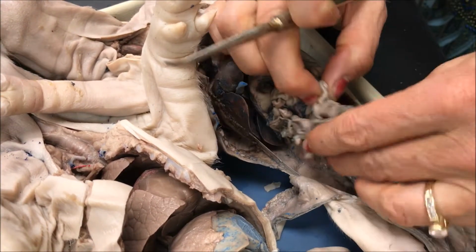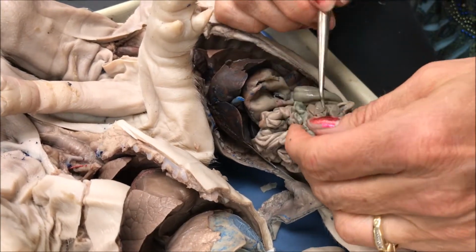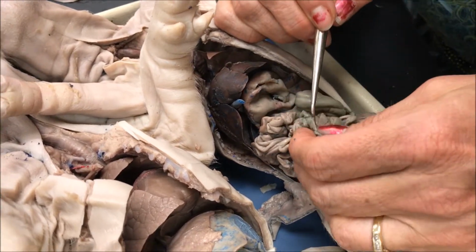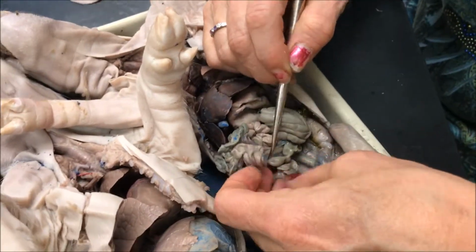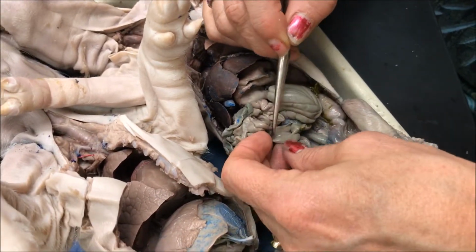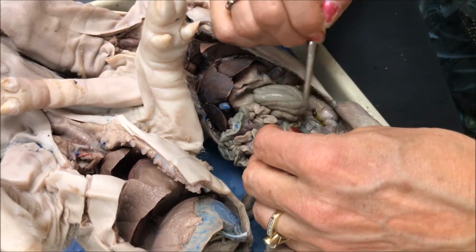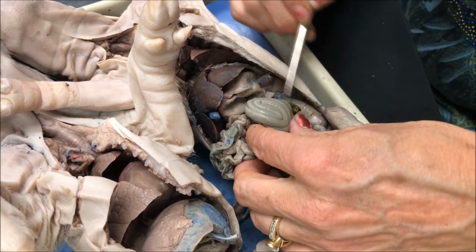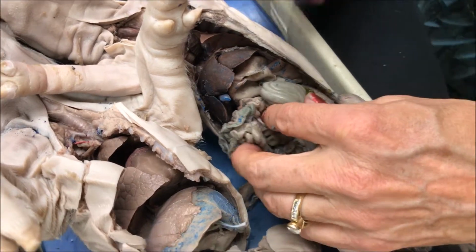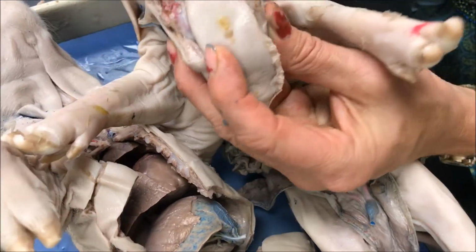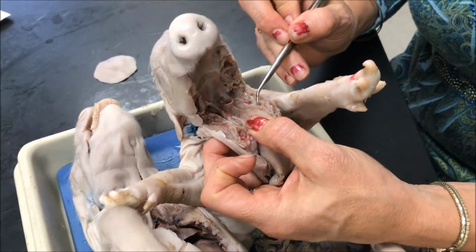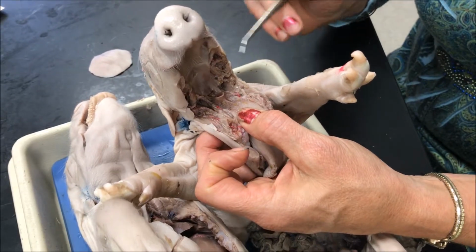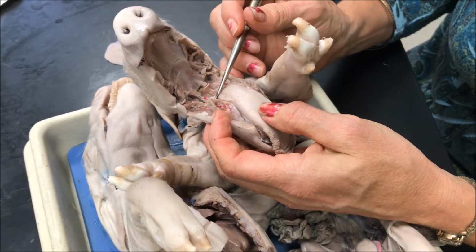The jejunal ileum is this mass of squiggly stuff that contains the villi to absorb the nutrients. At the end of the small intestine is this finger-like dead end called the cecum, which contains microorganisms to digest cellulose. The colon is this part right here, which absorbs water and minerals. The lower jaw is called the mandible to crush the food. The little bone that you cut when you opened up here is the hyoid bone right here, and that's the floating bone that the muscle of the tongue attaches to.